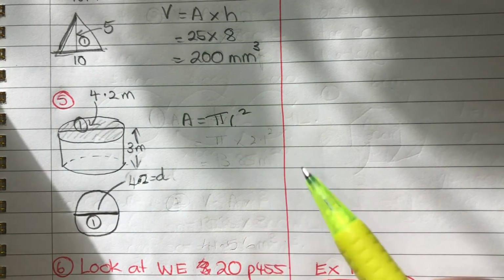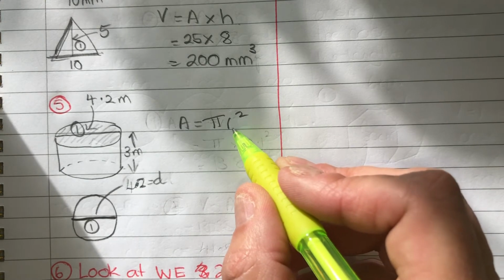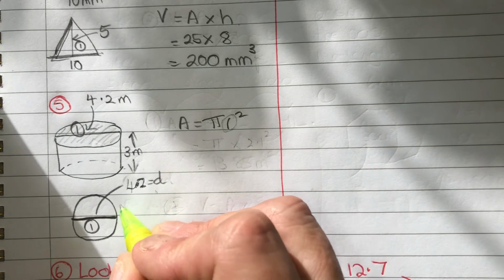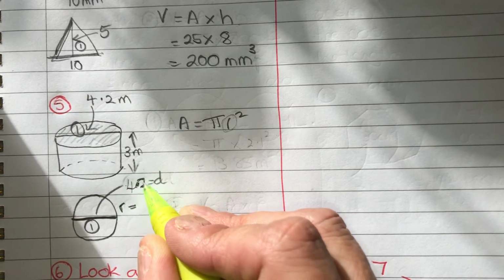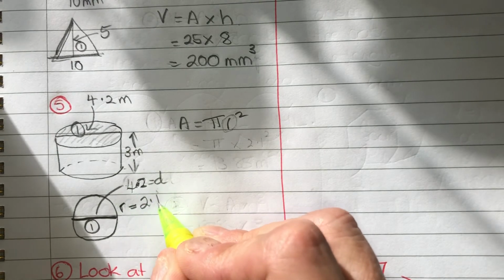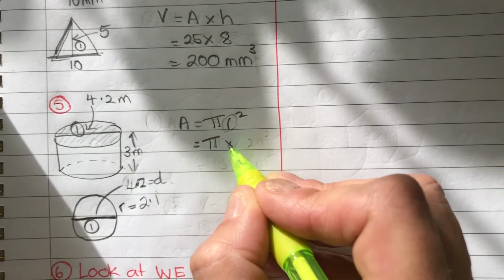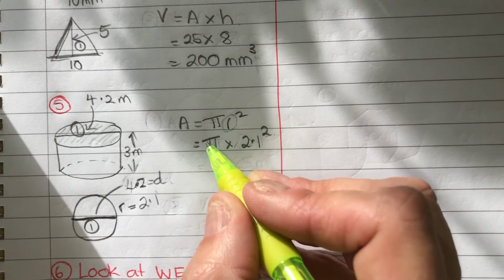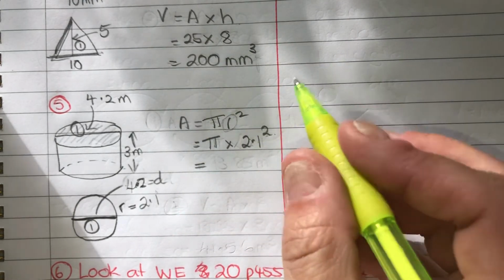All right, so, I'm sorry about the shading. It's time of day, I'm afraid. On my camera, I mean. So we need the radius. We don't want the diameter. So they're trying to trick you and get you to do a bit more work. 4.2, half of that is 2.1. So let's put that information in. We have pi times 2.1 all squared. If you put that into your calculator, which I've already done, go, go, go.